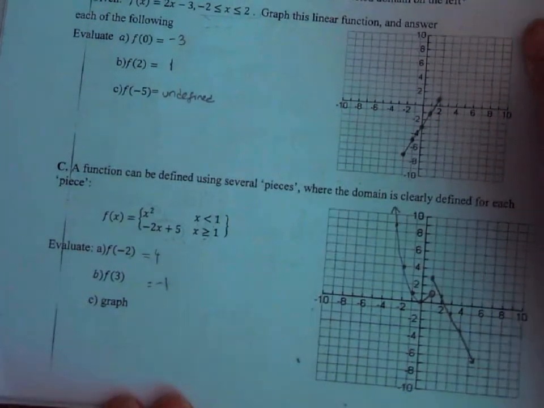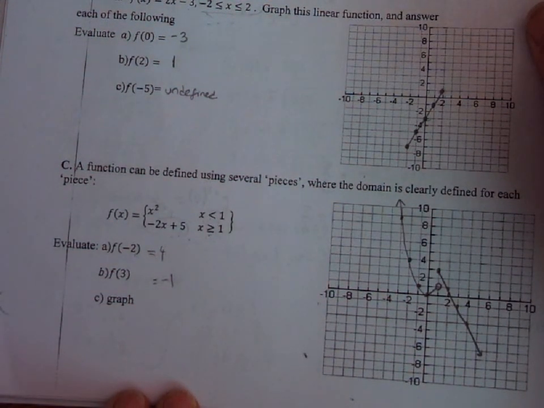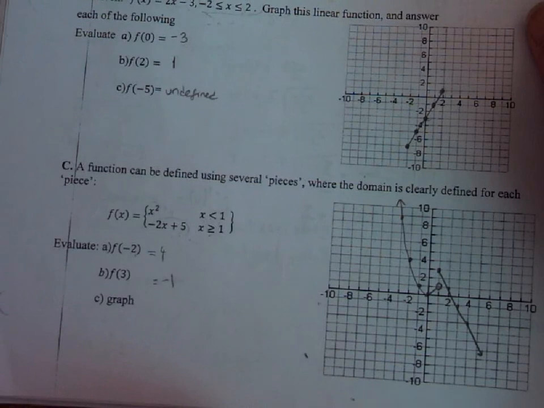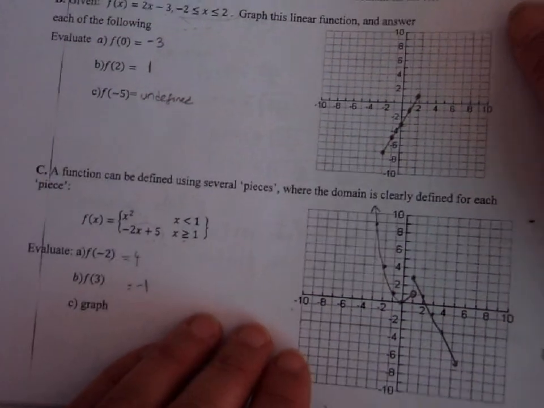Yes? Can you restrict only the x, or can you restrict the y, or can you restrict both? No, this is given always for the x only. Okay.